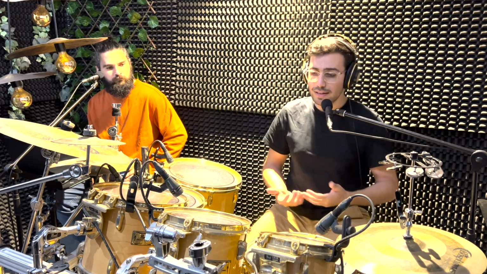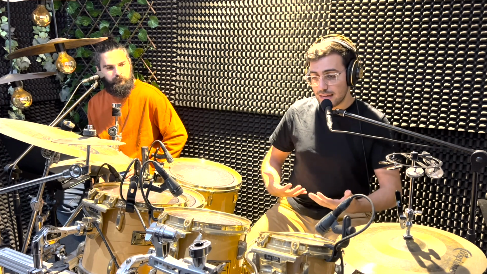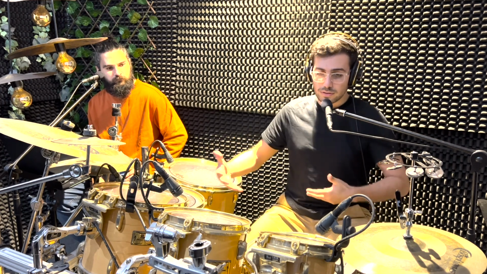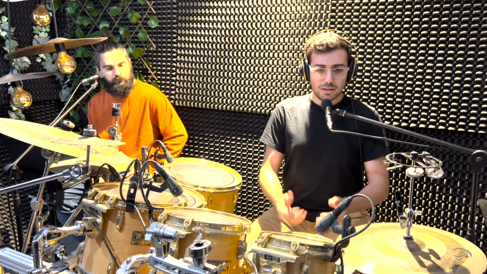Now, what is a fill-in? Usually, a fill-in is played on the toms, the snare, okay, and it's rhythmic, but not the rhythm that you know usually. So it comes, okay, so this is a fill-in, for example.